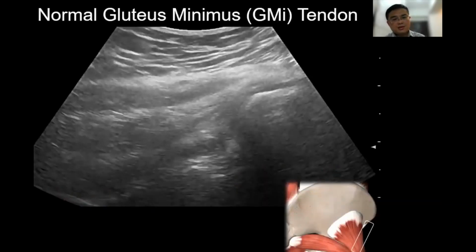So a less common but possible diagnosis of the anterior lateral hip pain will be a problem of the gluteus minimus tendon. So as you can see, the gluteus minimus is located underneath the gluteus medius, and the attachment is under the anterior facet of the greater trochanter.